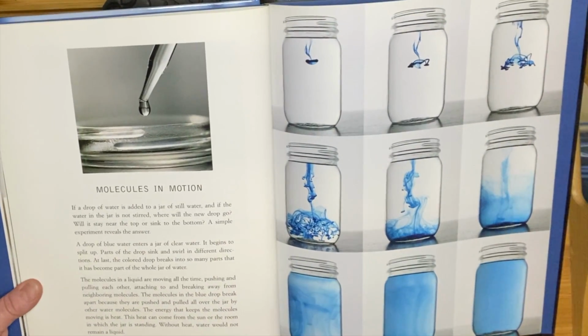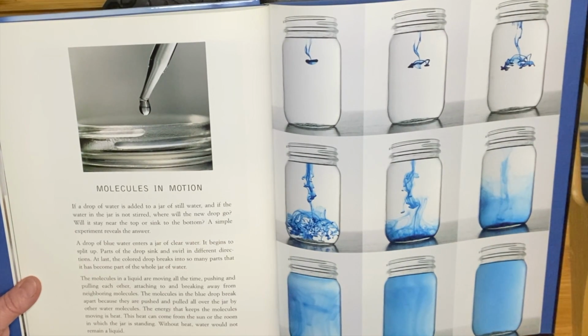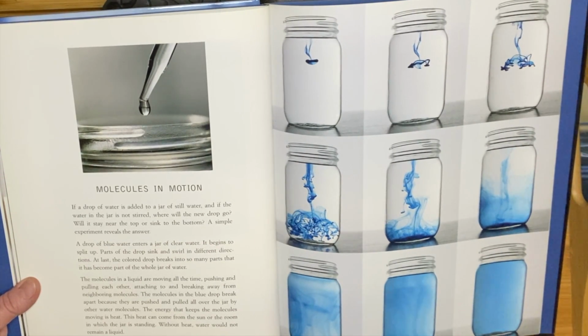Ooh, look at the molecules in motion. If a drop of water is added to a jar of still water, and if the water in the jar is not stirred, where will the new drop go? Will it stay near the top or sink to the bottom? A simple experiment reveals the answer.